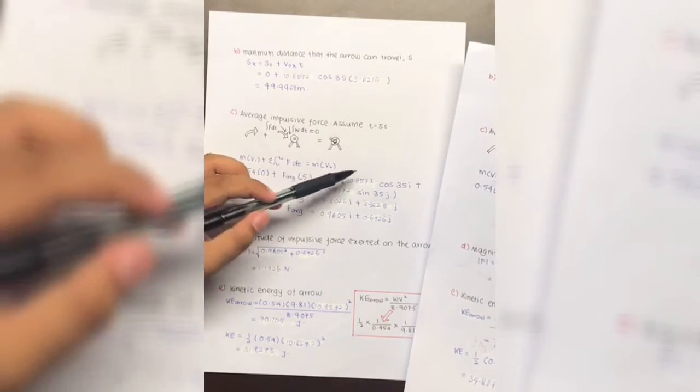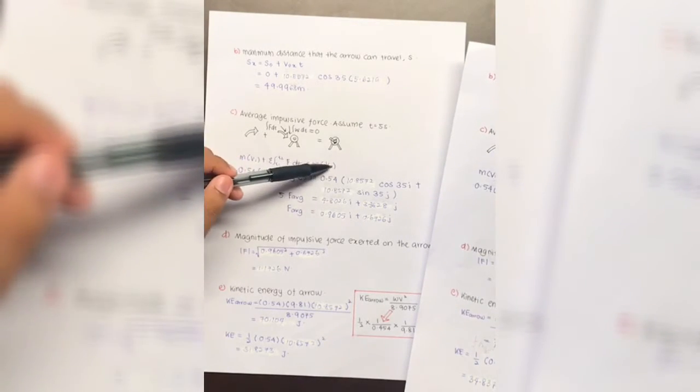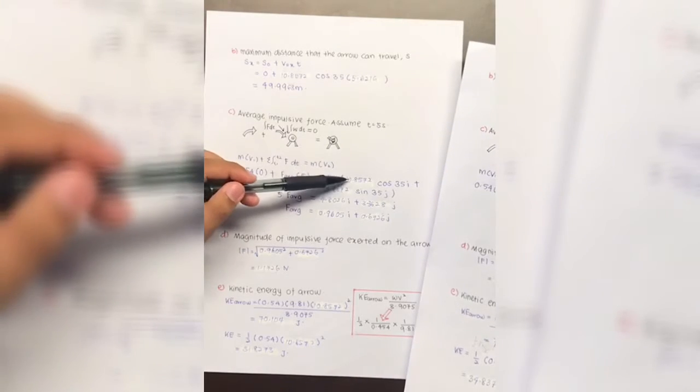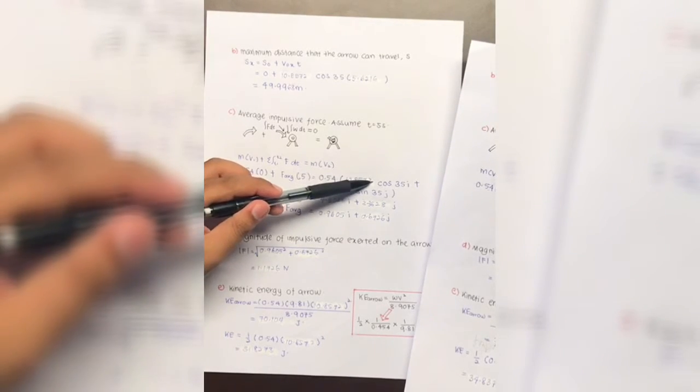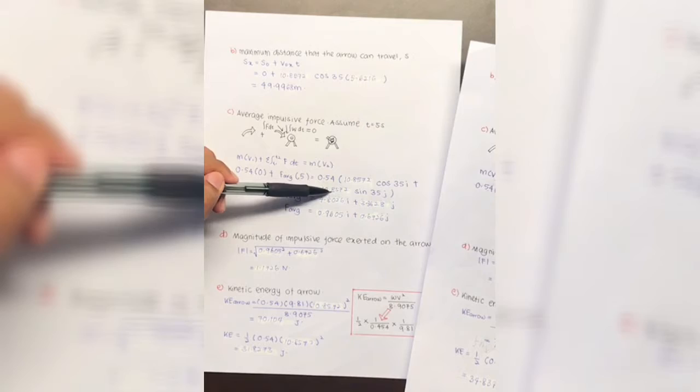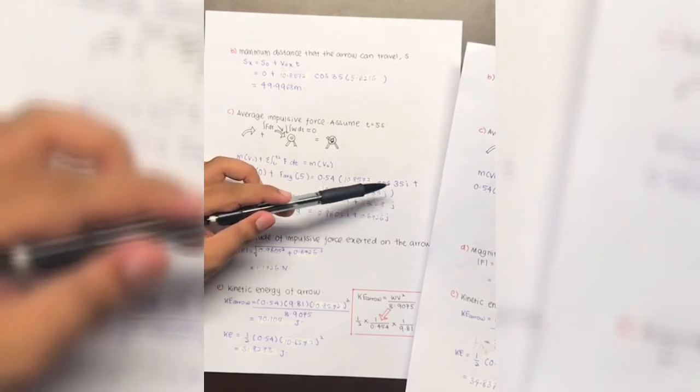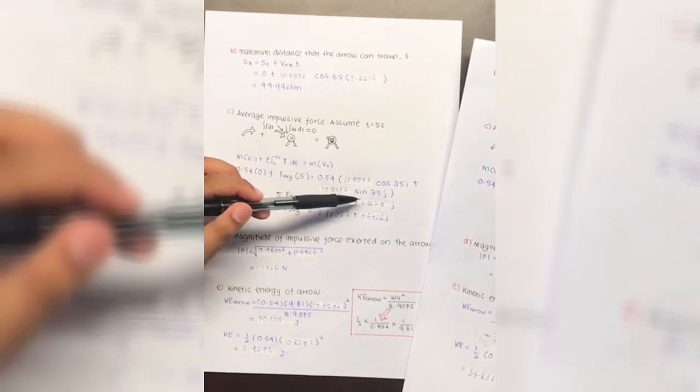Then the next question is the average impulsive force. We are still assuming t equal to 5 seconds. From this impulsive equation, we just substitute the value of v2, which we got from the previous question, which is 10.8572 cos 35 i plus 10.8572 sin 35 j. So after we simplify, we will get 4.8026 i plus 3.3628 j.